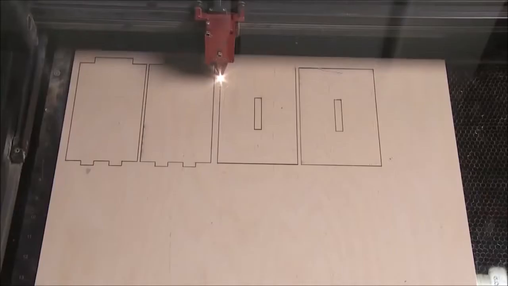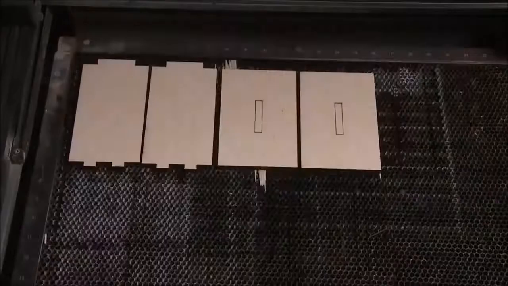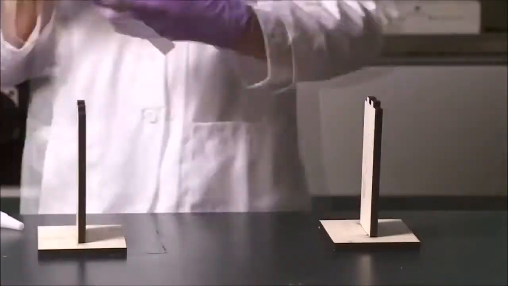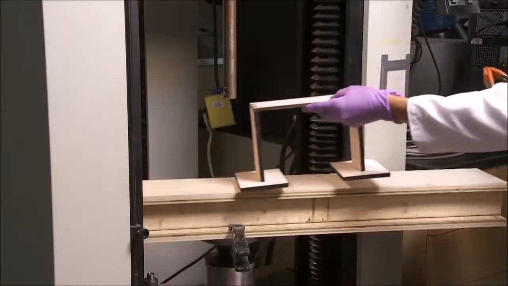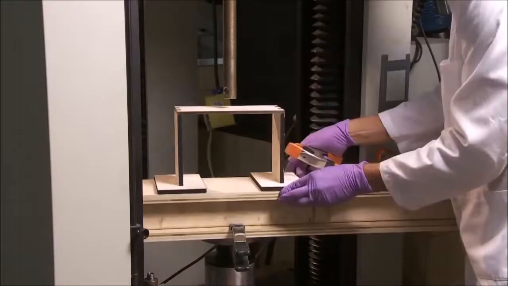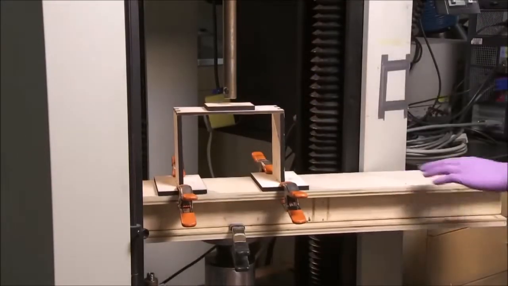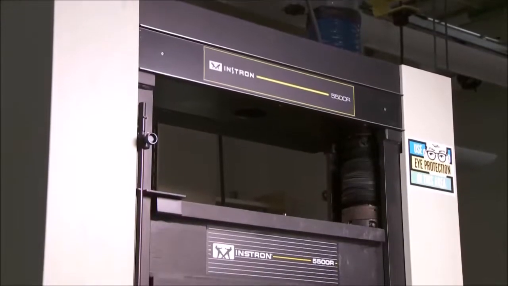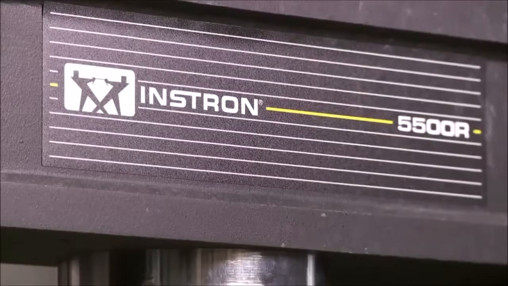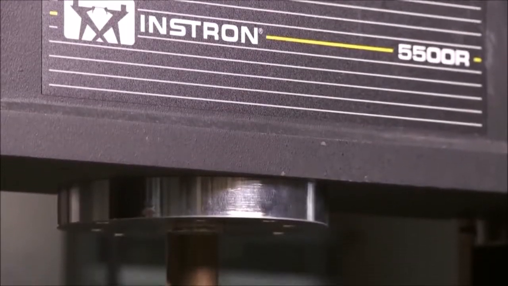Here we are using lasers to build model bridges out of balsa wood and plywood. Always wear purple gloves while handling balsa wood. Safety first, kids. You can see the simple design. Now let's see what happens when we apply forces to it. To do this, we'll use a compression tester that can apply up to 20,000 pounds of force, although we probably won't get that high in this test.